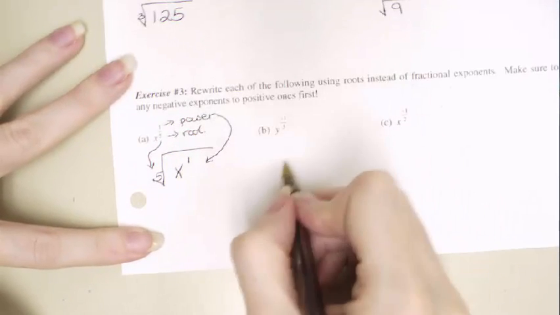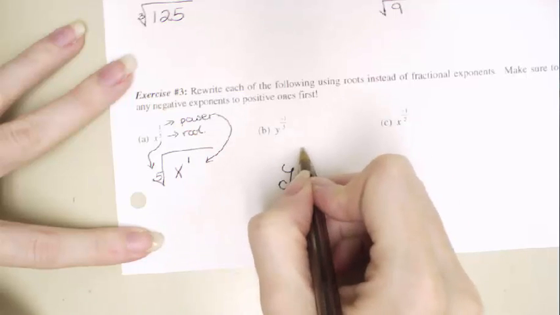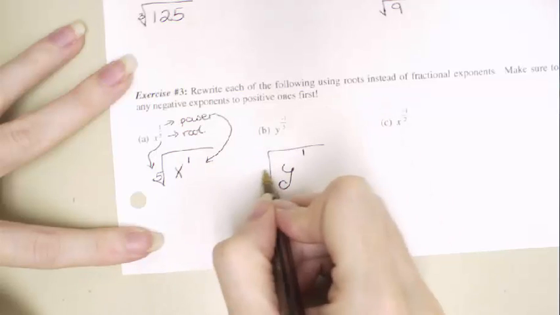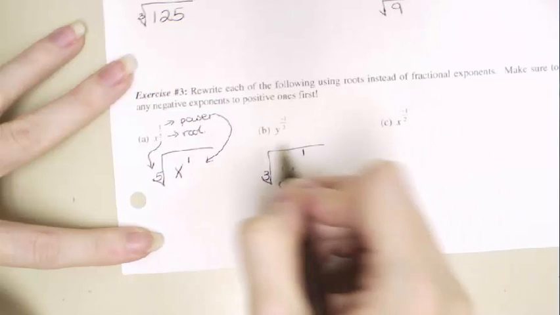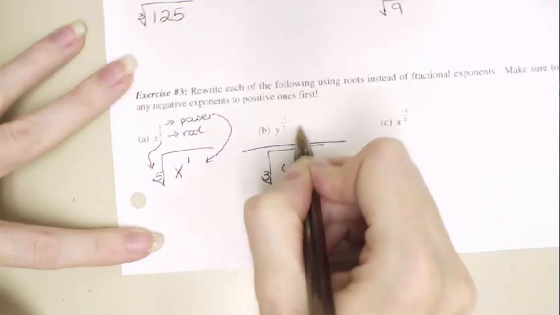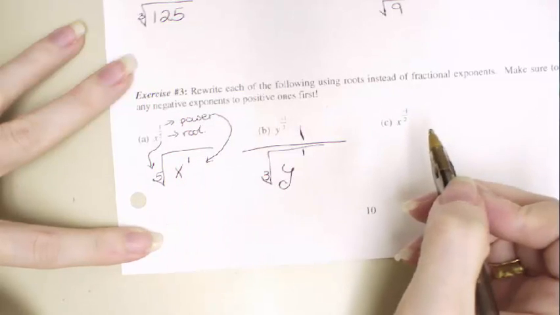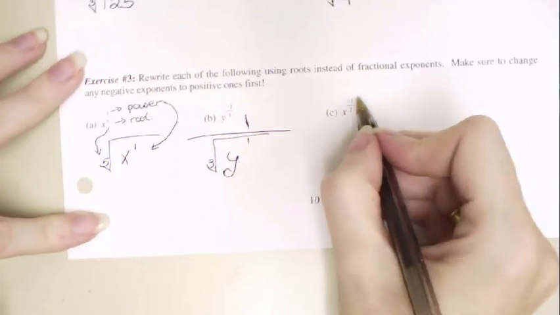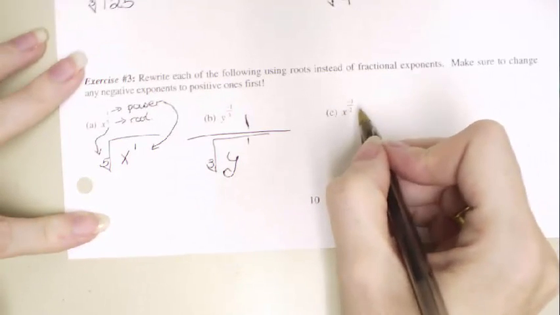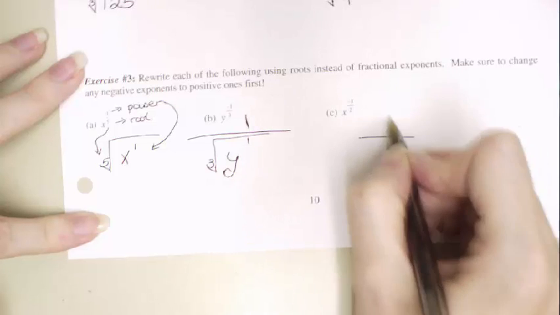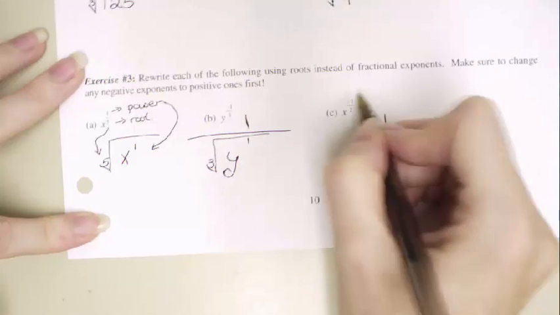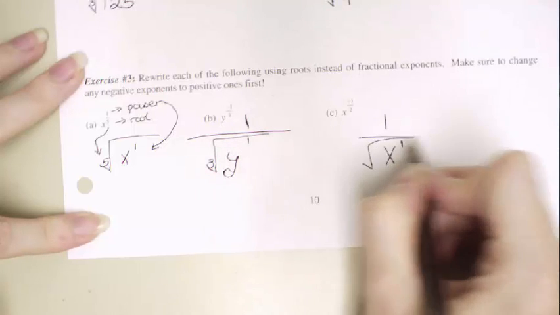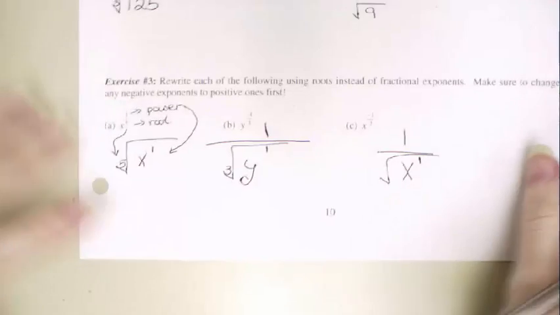Next one. Again, power is 1. The root is 3. The added bonus of the negative means that this all moved to the denominator. Here we go. Here's another one. First, the negative. Put it in the denominator. Second, power of 1, and it's a square root.